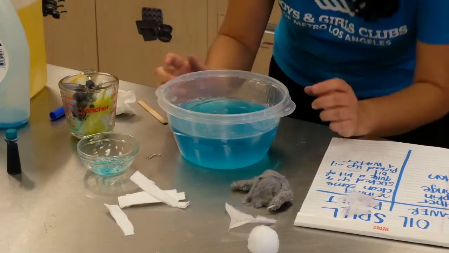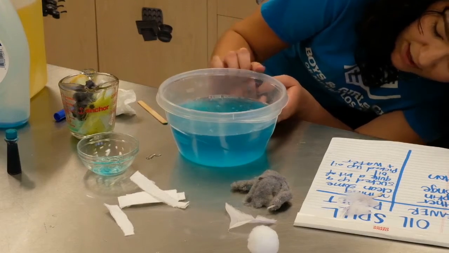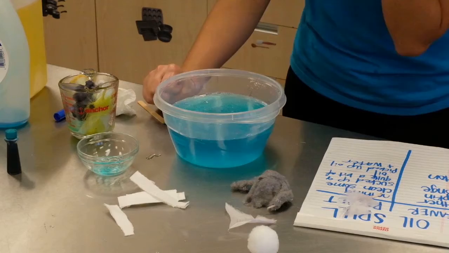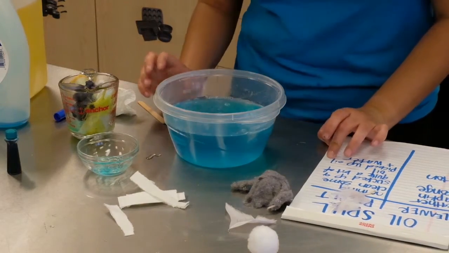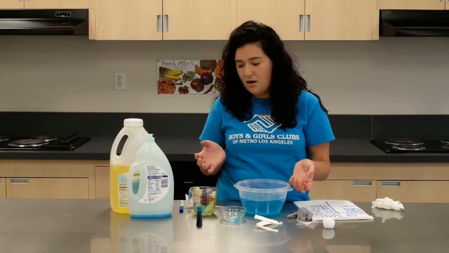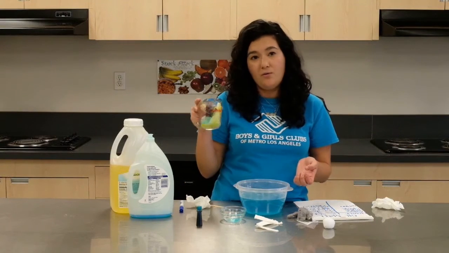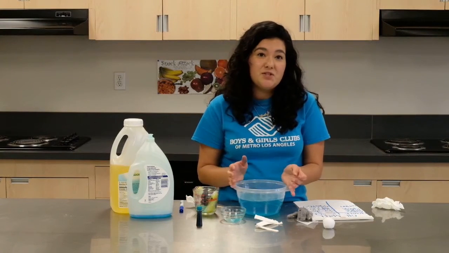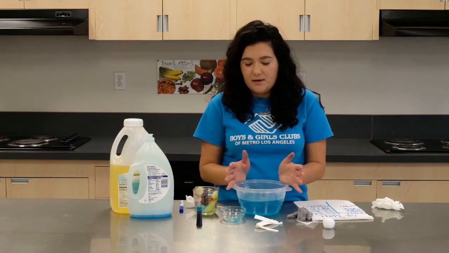So if you look on the side, you'll see that our oil layer is completely gone once we use the dish soap. So did the oil disappear? Maybe, maybe not. Maybe we picked up quite a bit of the oil with our other absorbent materials. And maybe the dish soap is doing something else.